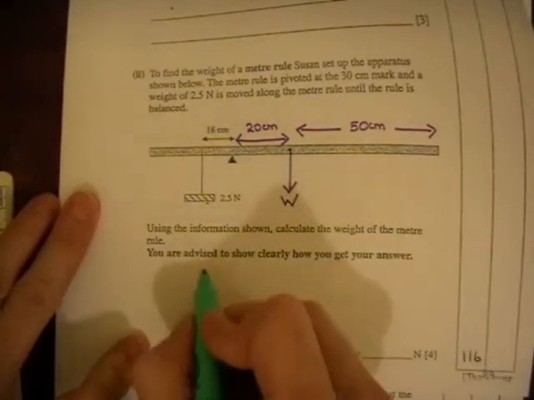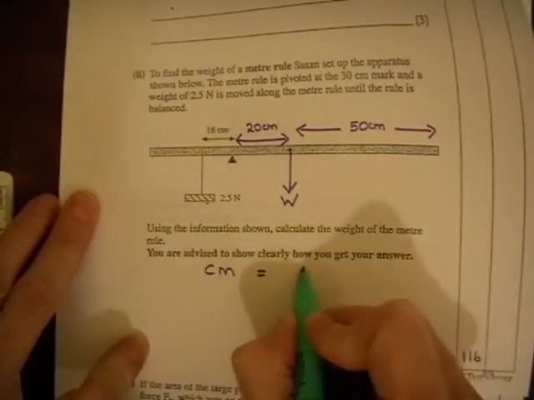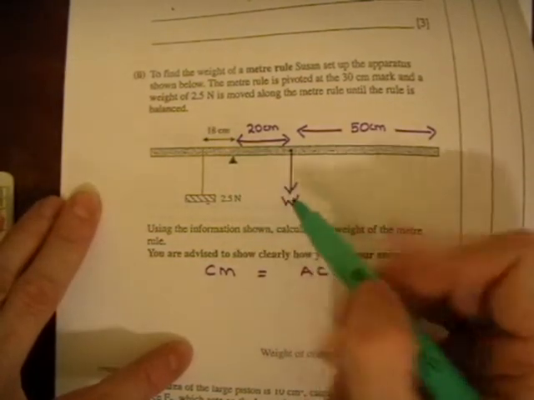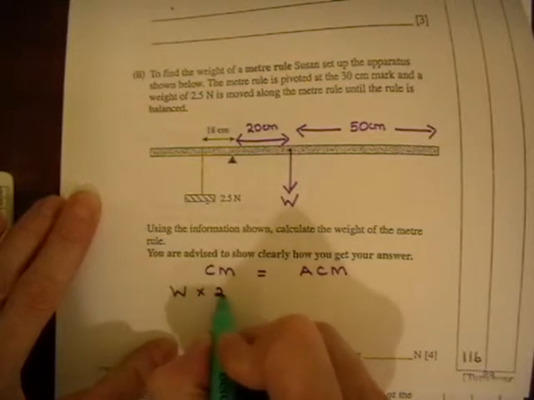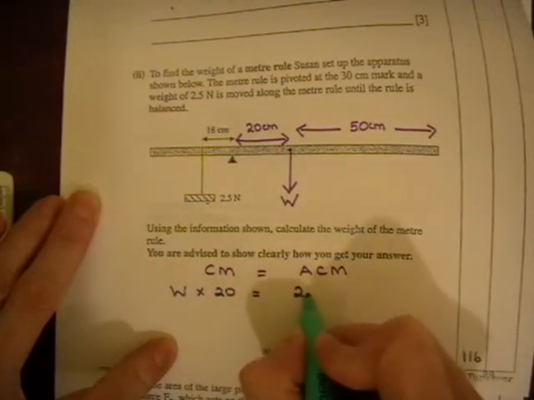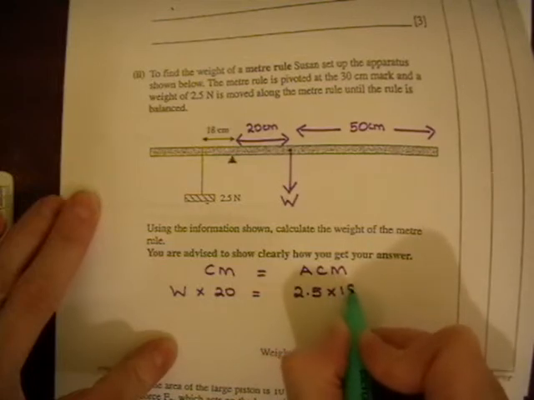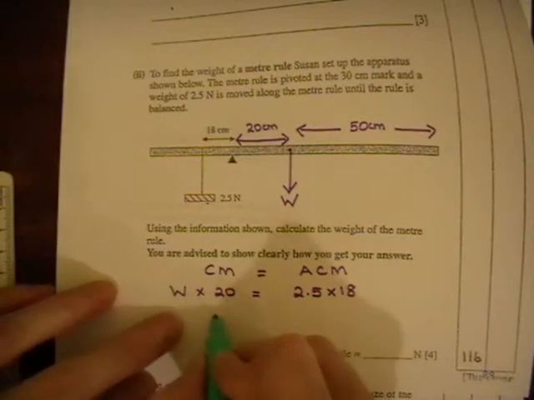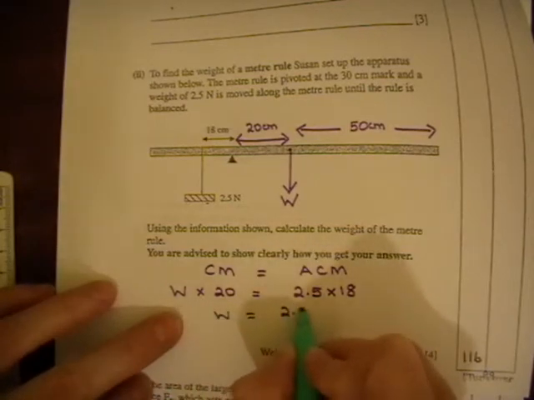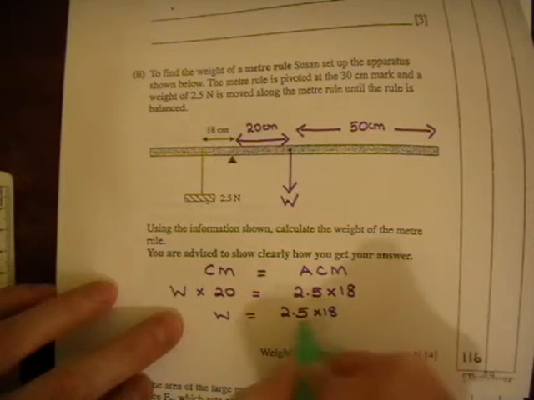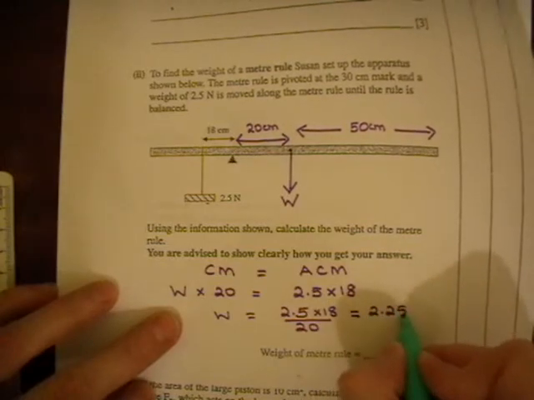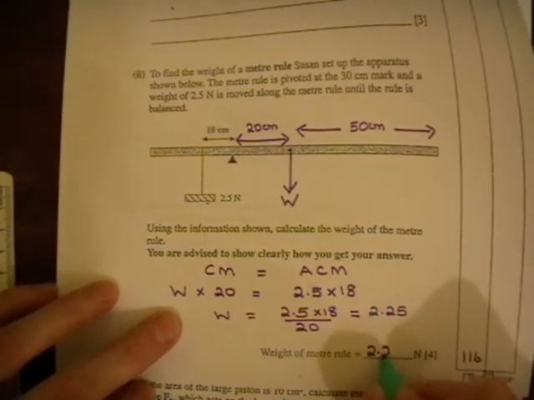So we'd start off by saying clockwise moments equals anti-clockwise moments. The clockwise moments are actually on this side, so W multiplied by 20 is equal to 2.5 times 18. And so when you do your sum there, you have to multiply 2.5 by 18, which you can do first of all, and then divide it by 20. And the answer that you're given there is 2.25 newtons. And the 2.25 is in there.